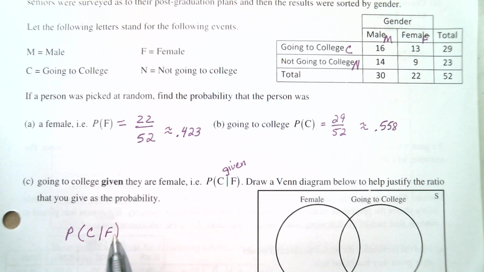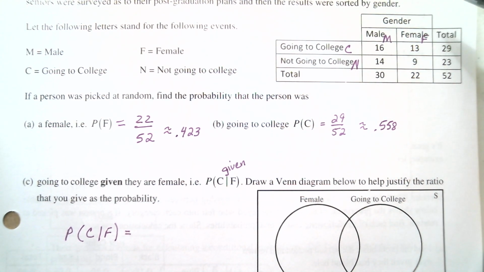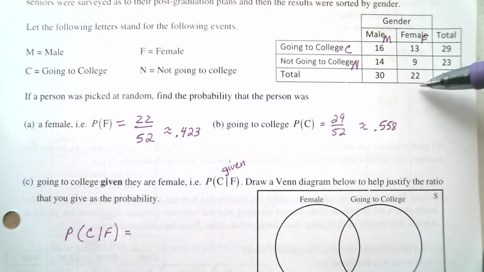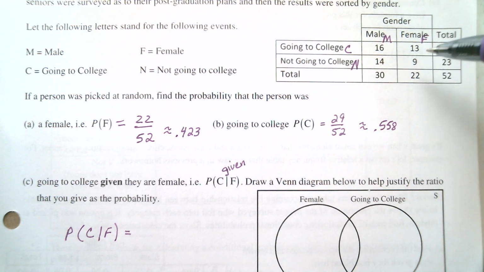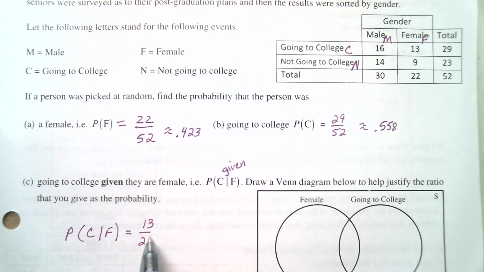So that means we're looking at just the females, right? And we did this in the last lesson, right? So we're looking at just the females. And of the females, given that the person is a female, how many of them are going to college? 13. So that'd be 13 over 22, which is approximately 0.59.